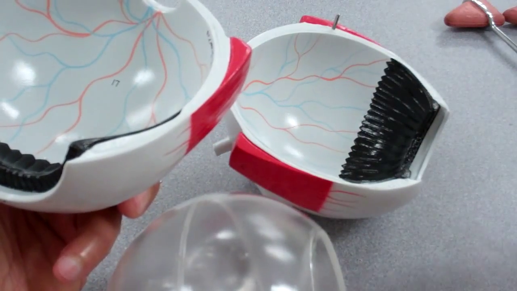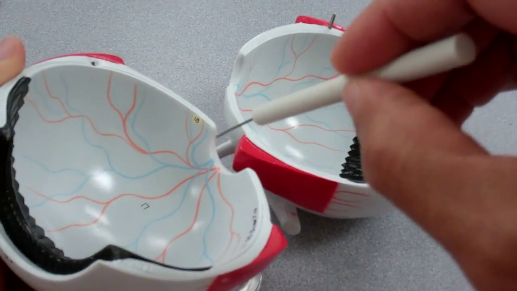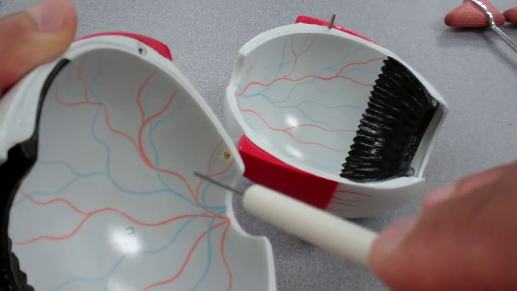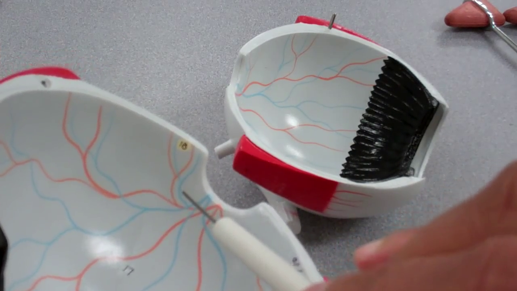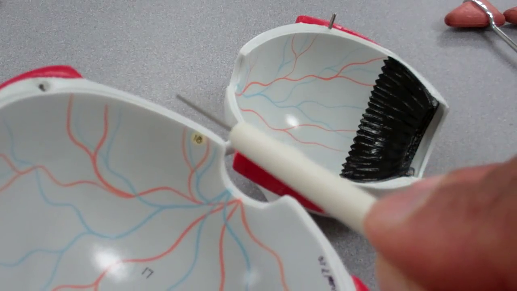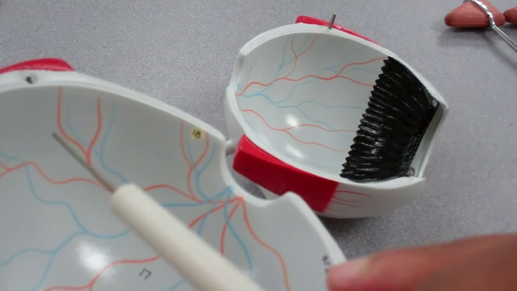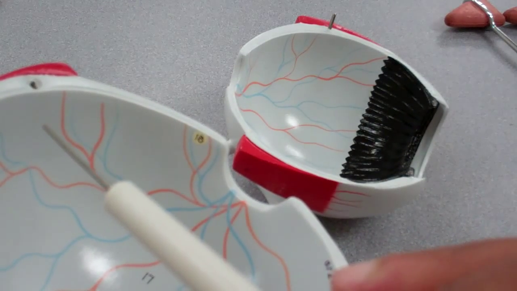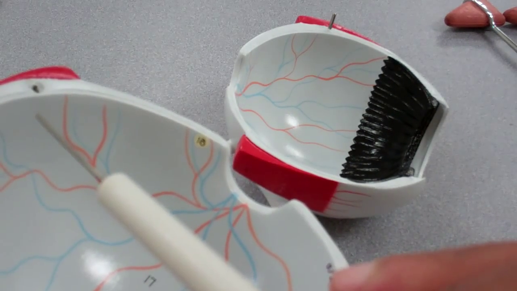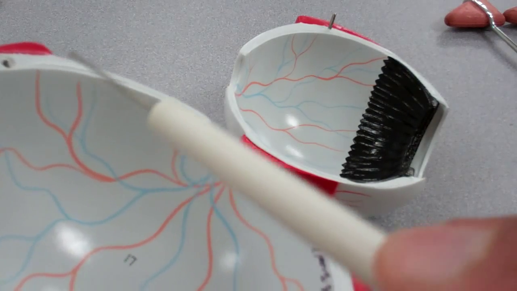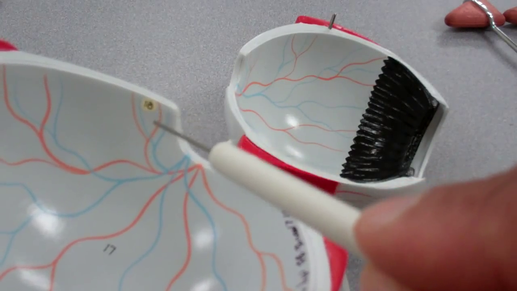When you look inside at the retina, you see a spot here that's listed number 18. That is the fovea centralis, a small depression in the center of the yellow spot, which is known as the macula lutea. Now, this is the sharpest area of your vision and is highly concentrated with cones.